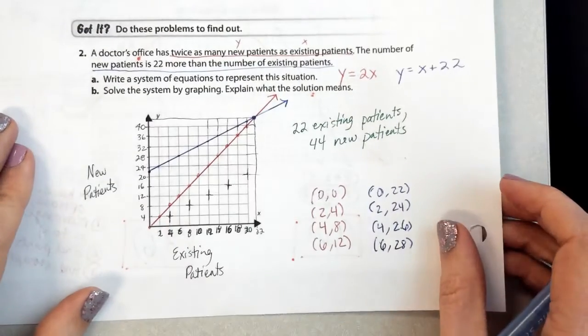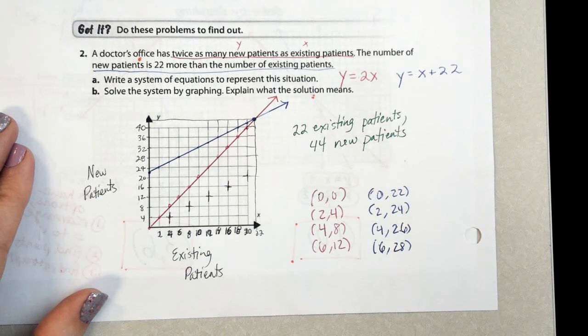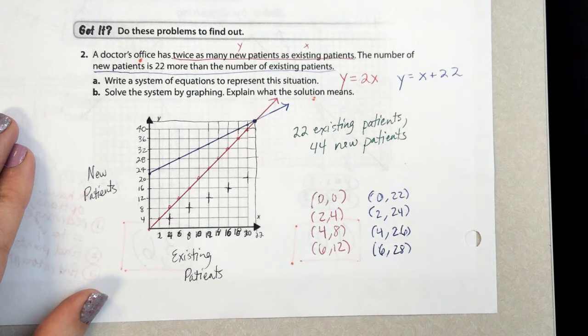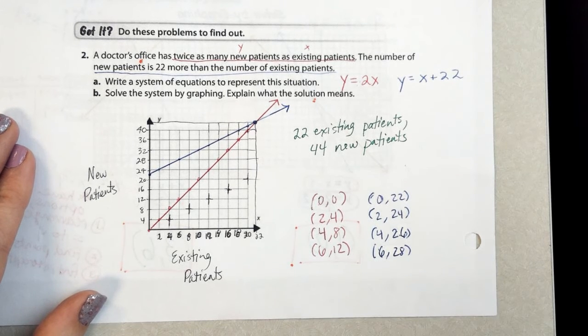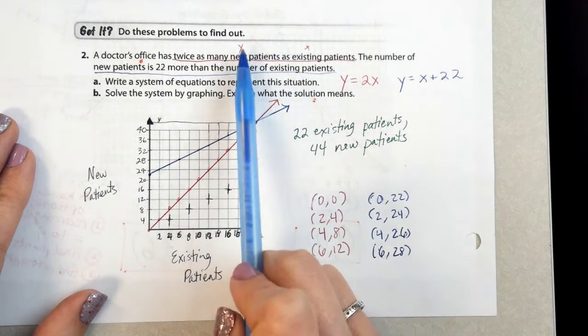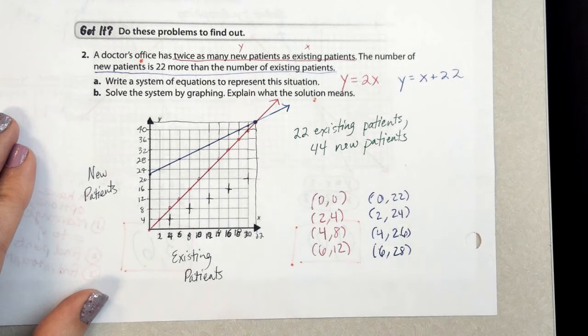Here's another example. It says a doctor's office has twice as many new patients as existing patients. The number of new patients is 22 more than the number of existing patients. So those are 2 different equations from the 2 different sentences. The first thing you have to do is figure out what you want your x and y to be. Okay? So the 2 things we're discussing are new patients and existing patients. I tend to always put the biggest number as my y. I just think it's easier to write the equations when you're following with the y as your biggest number.